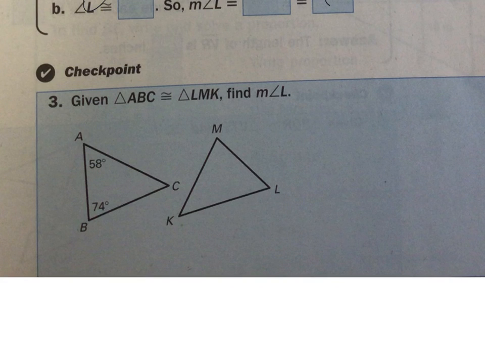You've got to be very careful about how you're reading these. This says triangle ABC is congruent to triangle LMK. You want to find the measure of angle L. What angle corresponds to L, Jared? A, angle A. So what is the measure of angle L? 58 degrees.